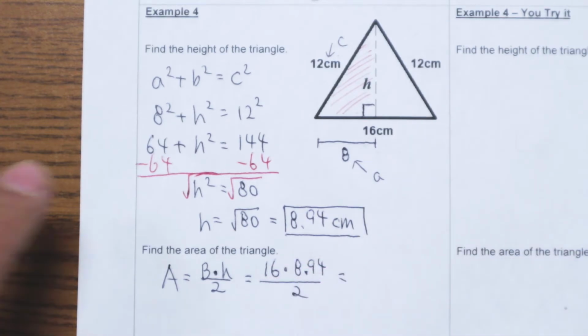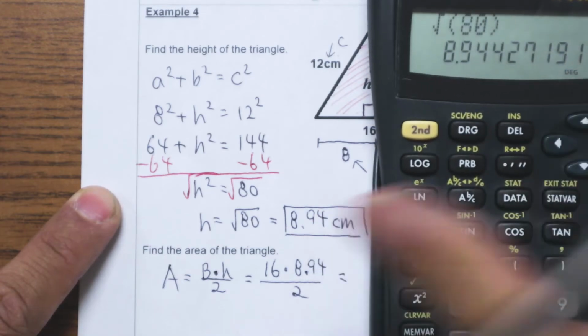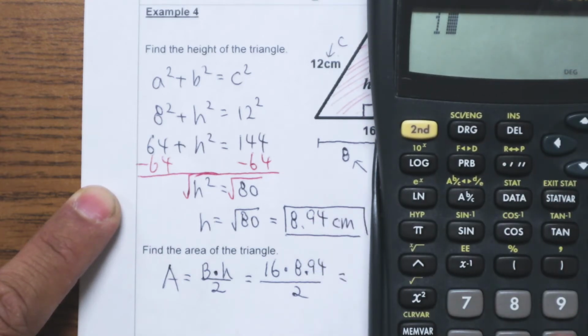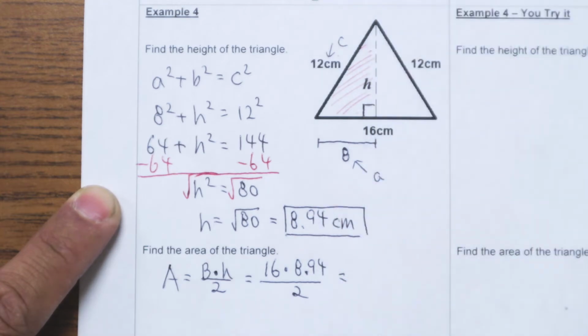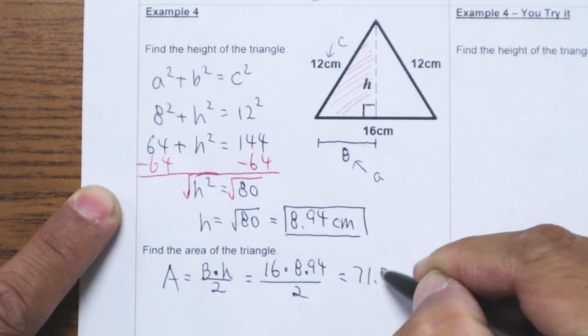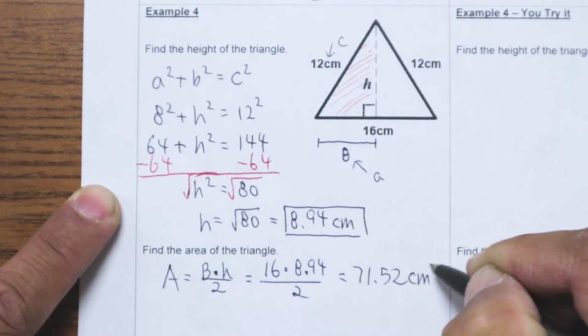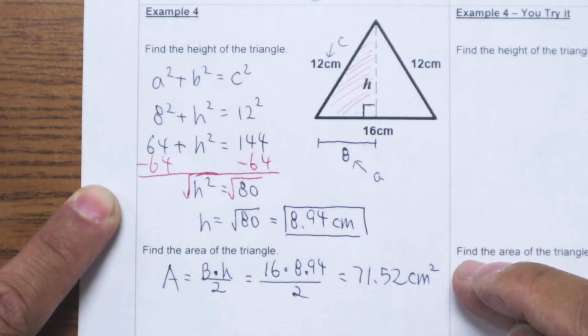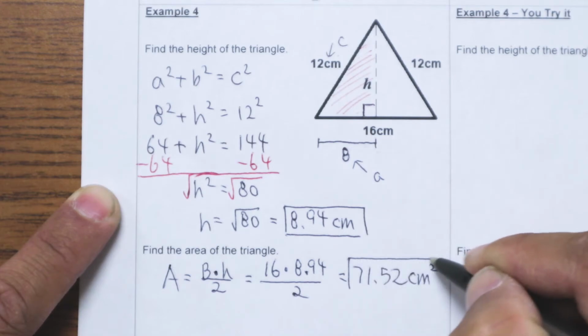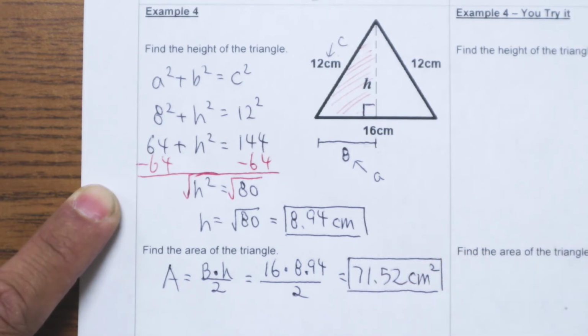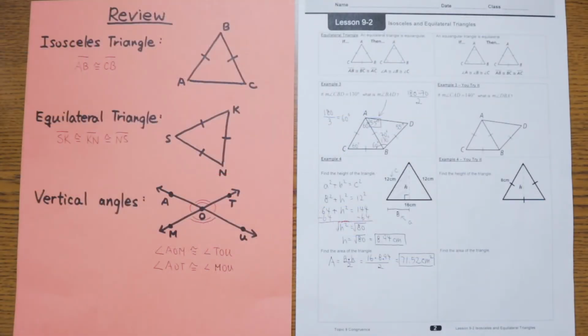So you do 16 times 8.94 and divide by 2. Let's do that. 16 times 8.94, whatever that answer is, divided by 2, and you'll get 71.52. So 71.52 square centimeters. We have to put a square just because we're talking about area this time. So it's going to be 2-dimensional. Therefore, your units are going to be centimeters squared. Well, that's pretty much it for this lesson.